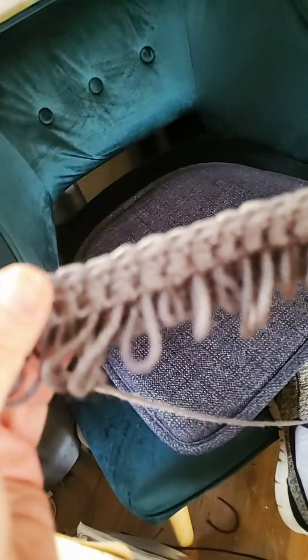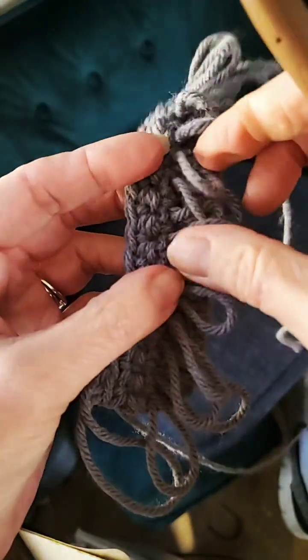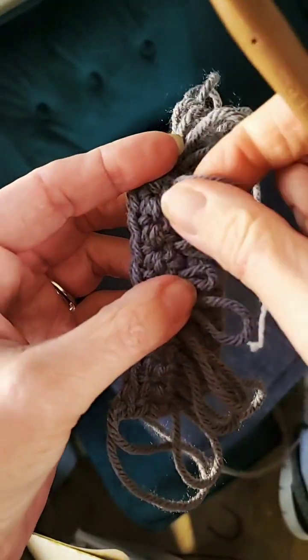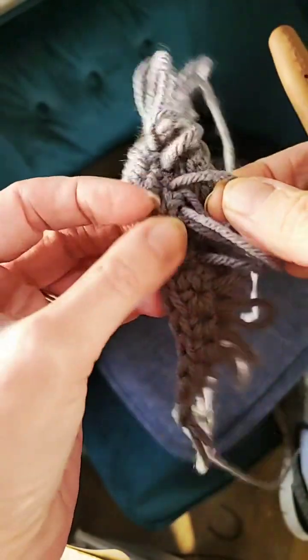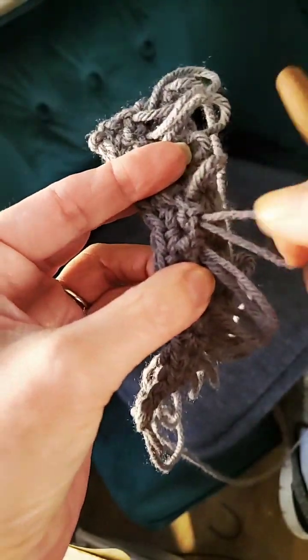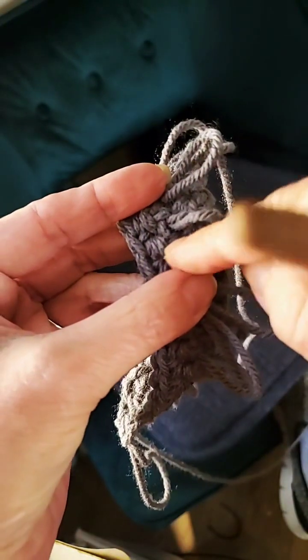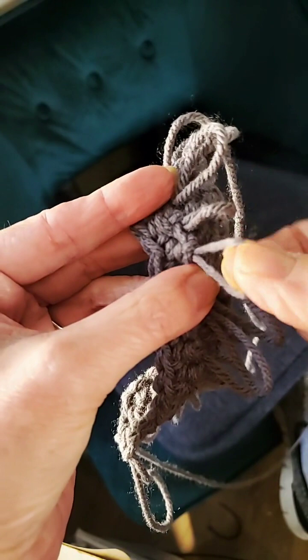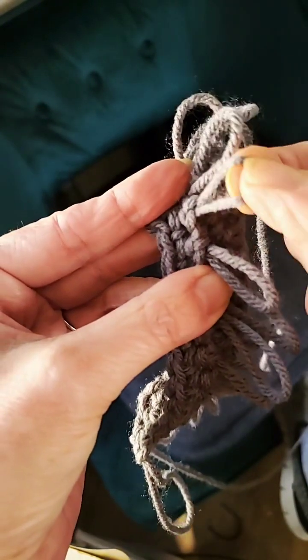Come on, there you go. You can take your loops when you're done with them and put your finger in them and give them a little tug just to tighten them up. You can see how it tightens that knot up a little bit. So this is the knot you're looking at. If I put it in here, it just kind of tightens it up a little bit. You don't have to, but I do.